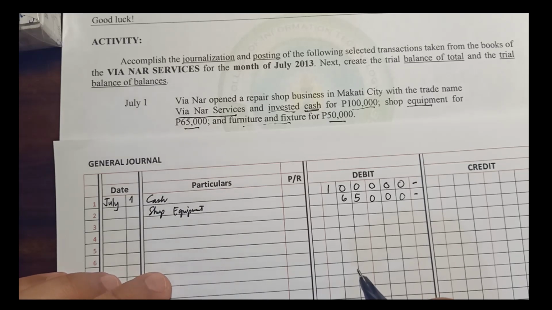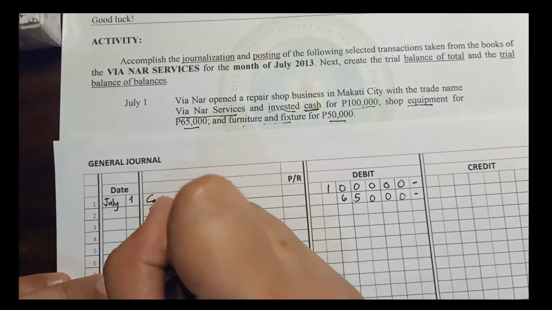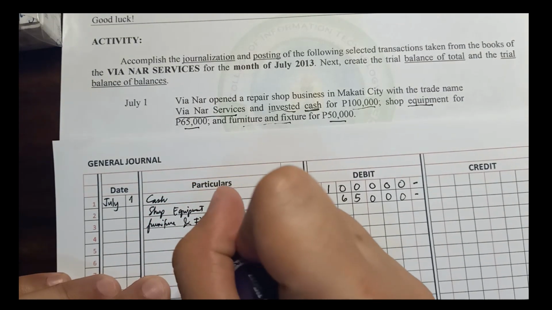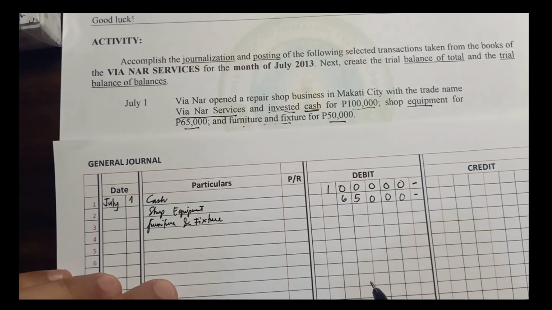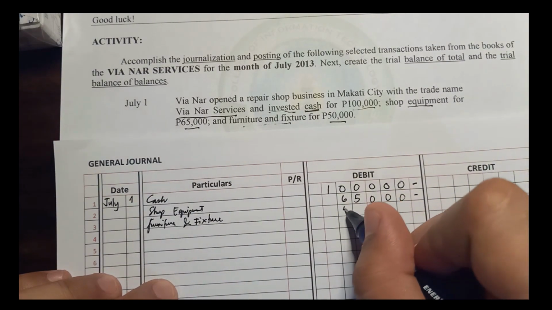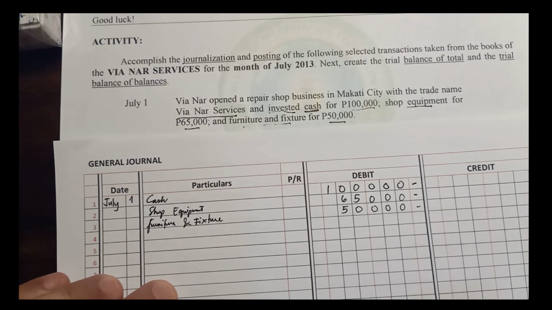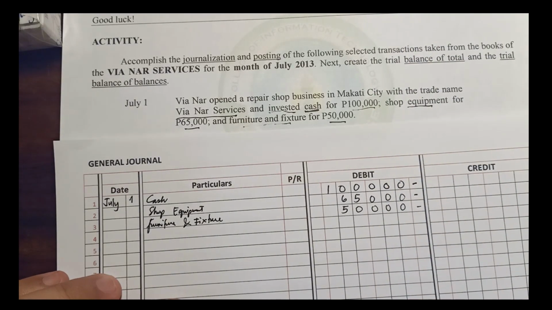Next, another asset, we have the furniture and fixture. Okay? Furniture and fixture. Okay. So, sa furniture and fixture, magkano po? We have 50,000 pesos. Yan. Okay. So, we are done with the debit part. Right? So, next na po tayo is the capital account. Okay? Doon na po tayo sa credit side.